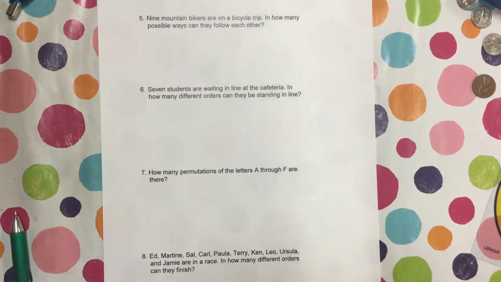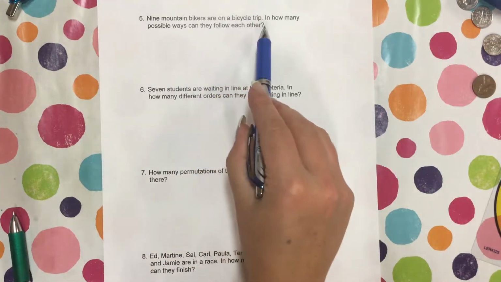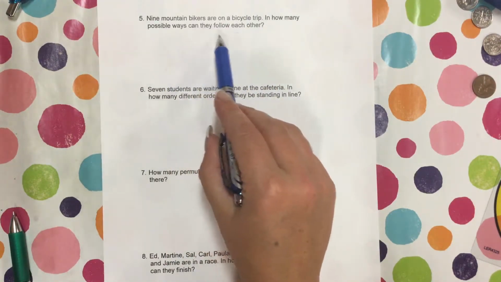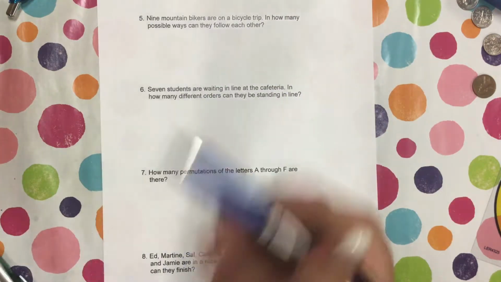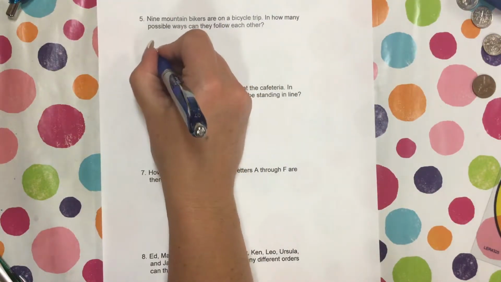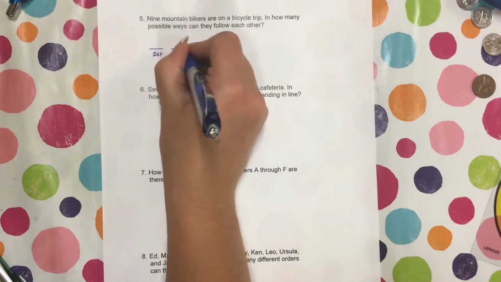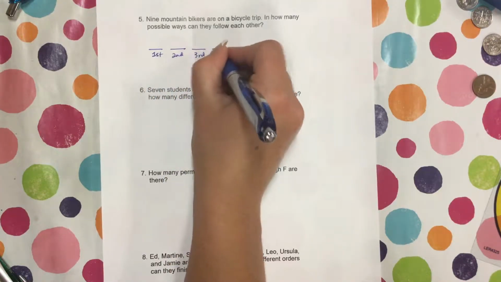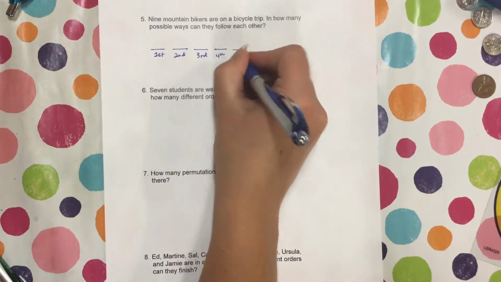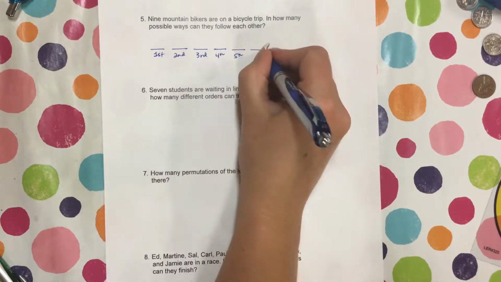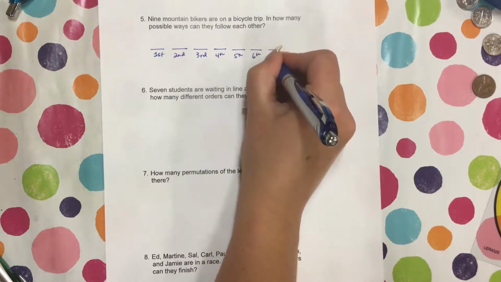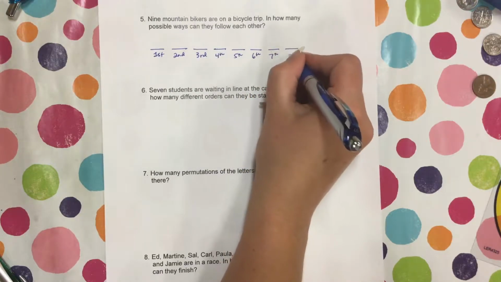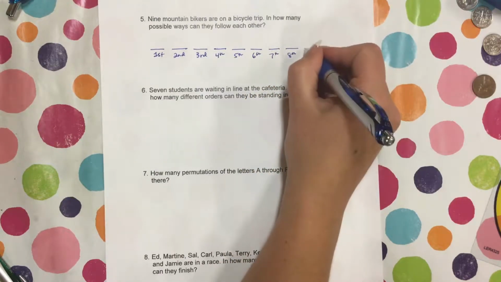Okay, we're back. Let's go ahead and talk about problem 5. It says 9 mountain bikers are on a bicycle trip, and how many possible ways can they follow each other? Okay, so that means there's going to be someone first, someone second, someone third, someone fourth, someone fifth, someone sixth, someone seventh, someone eighth, and someone ninth.